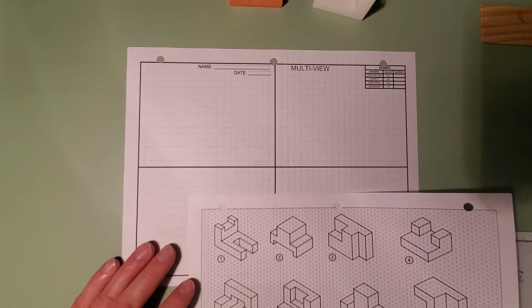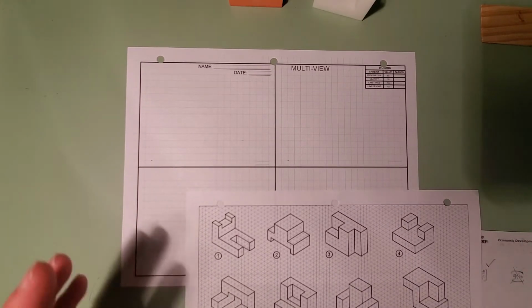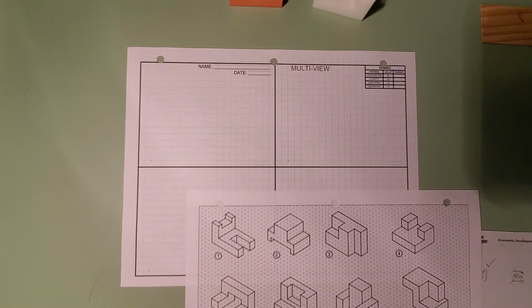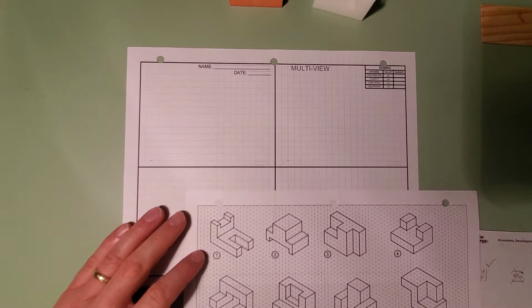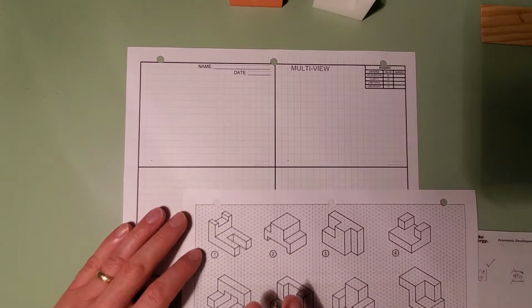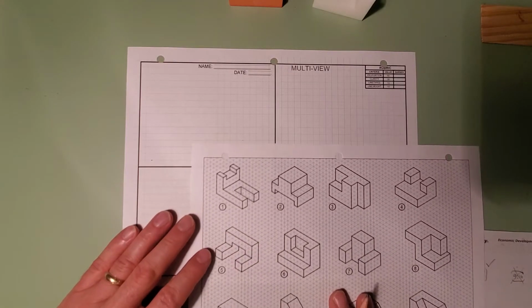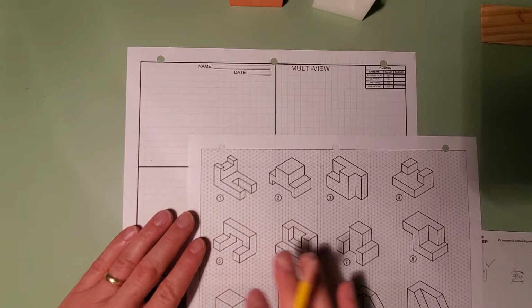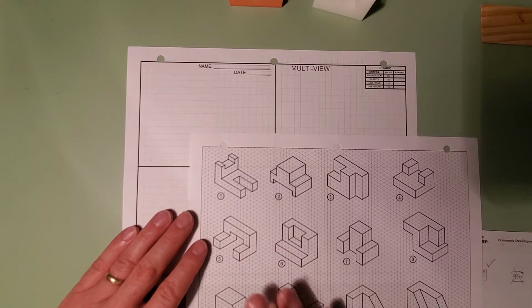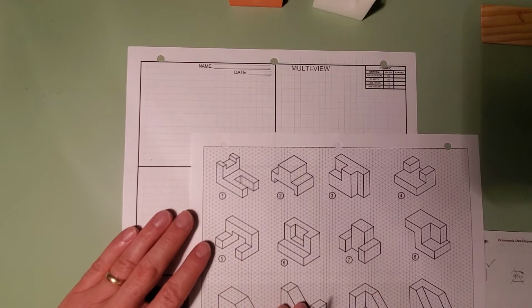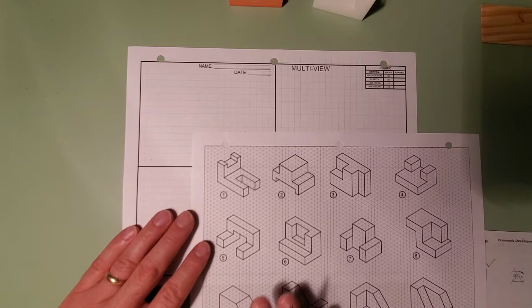So what we need to start out with, and this will tie into the multi-view lesson that you guys have already been through, is to go ahead and find out some information about our object. Now, the reality is we have not worked in isometrics, and so this may be a little bit new for you. So what I want to do is start out by sharing a few things that will help you guys out.